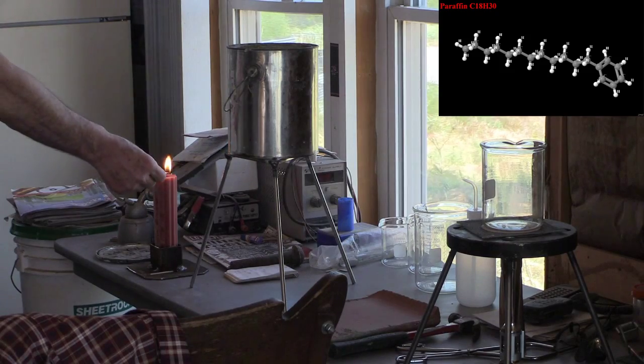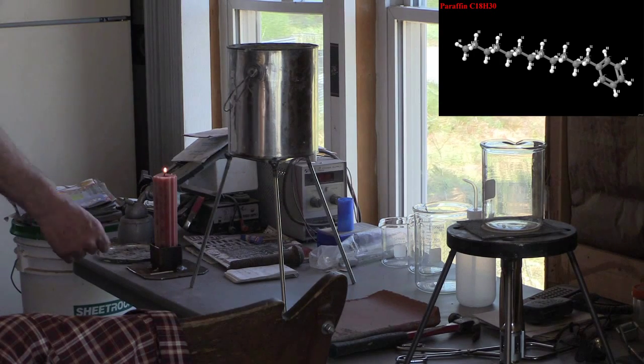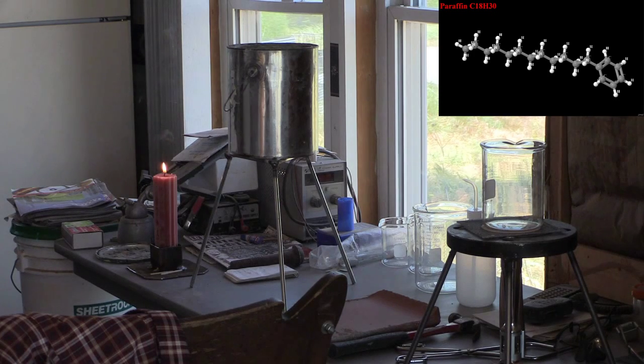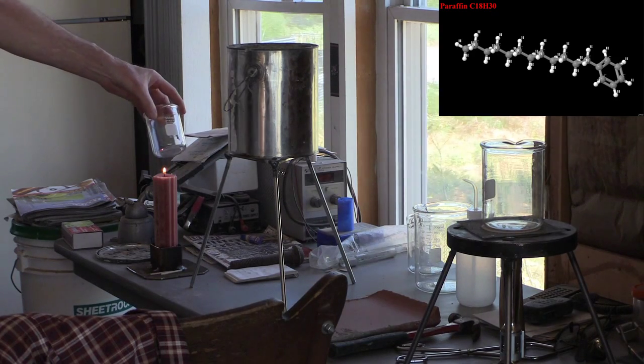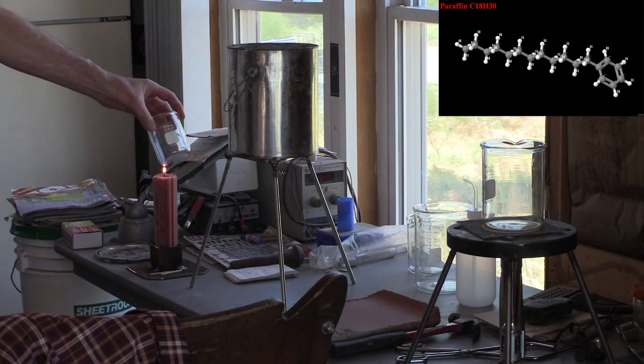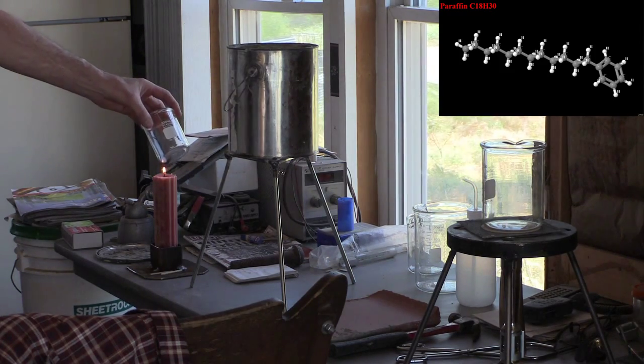The next example is a simple candle. As I light the wick, the heat changes the solid wax to a liquid, which is sucked up the wick and heated to produce a gas that burns. The yellow flame indicates an incomplete combustion. I can collect unburned carbon and soot on a beaker placed above the flame.